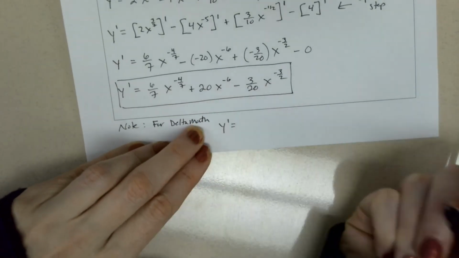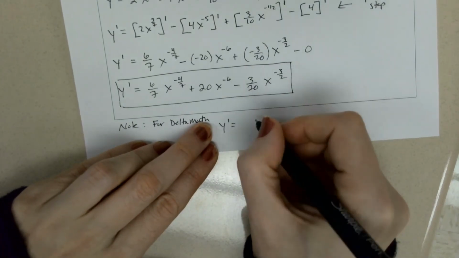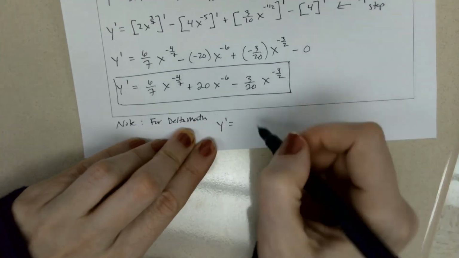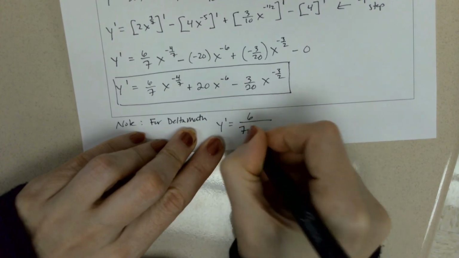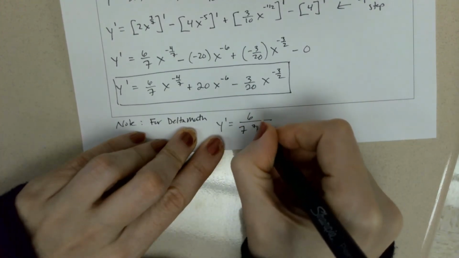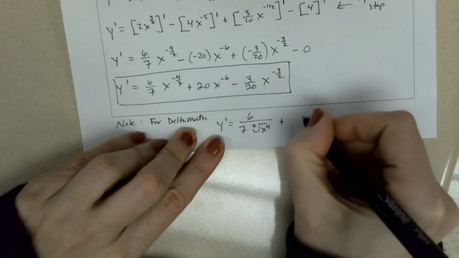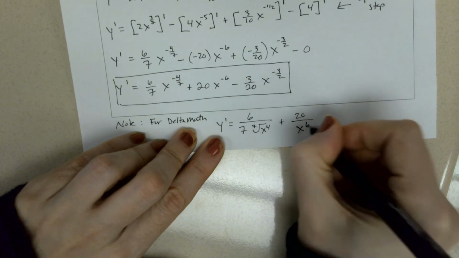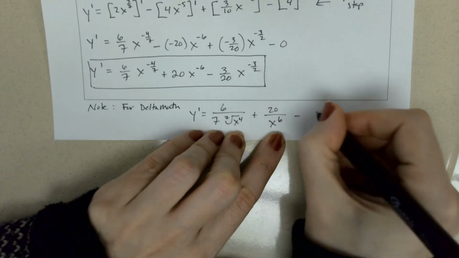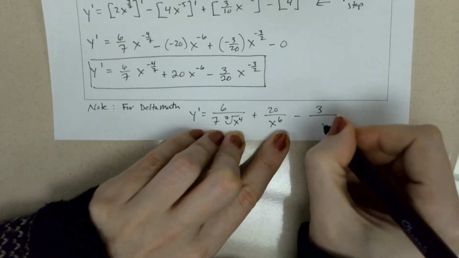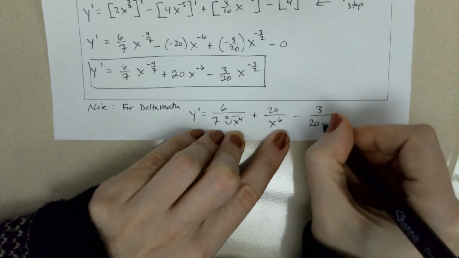For this y prime, I'm just going to do it fast, guys. And if it doesn't make sense to you, you should just figure out how I got this. You know how to do this. You might just be a little rusty. So 6 over 7, and then that's the 7th root, plus 20 over x to the 6th, minus 3 over 20 times the radical.